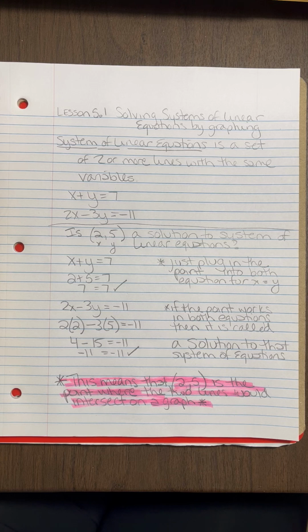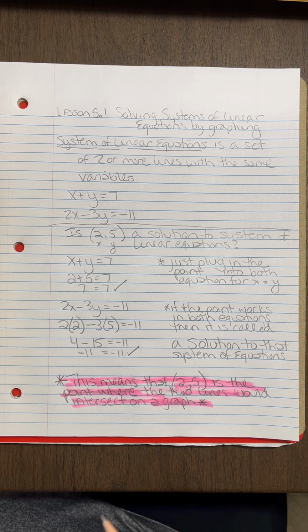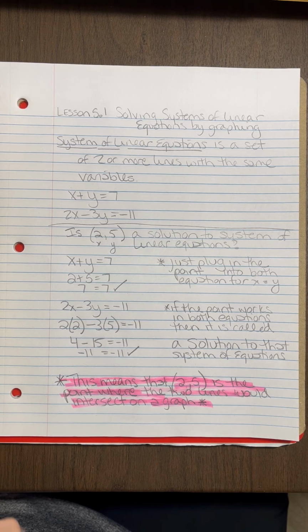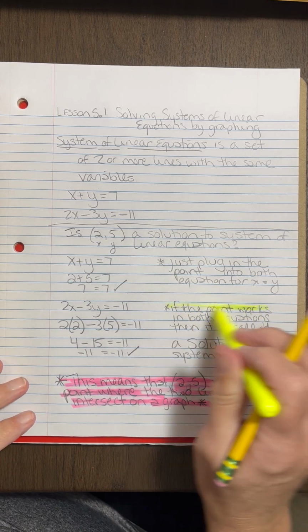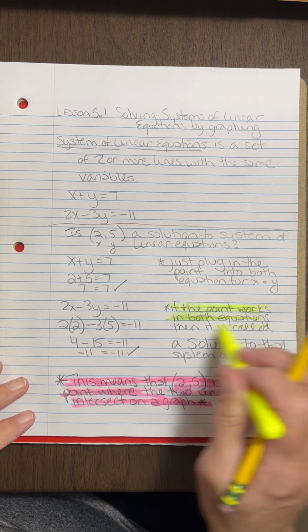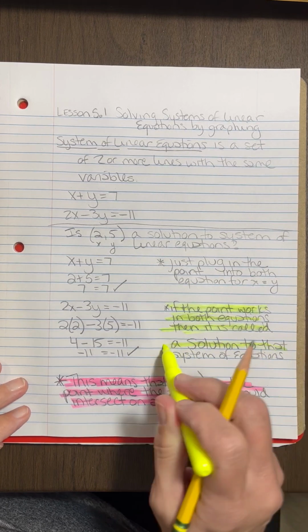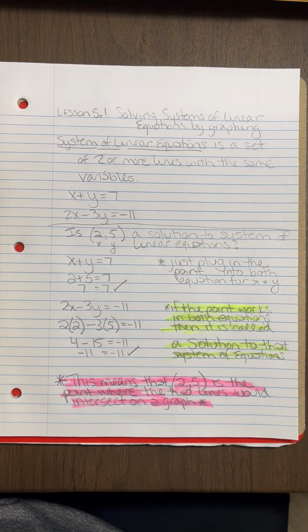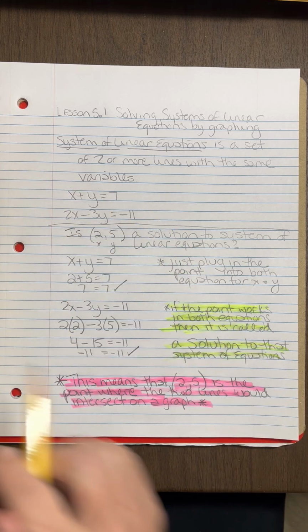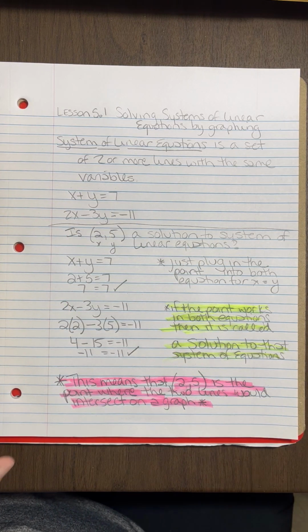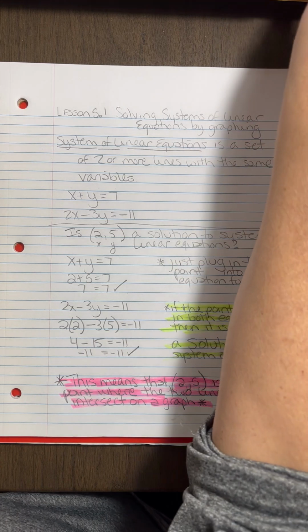All right, so very important. A solution to a system of equations is the point on the graph where those two lines would cross. And if they just give you two equations and ask if the point is a solution, you plug it in. If it works, then it is a solution to that system of equations, okay?